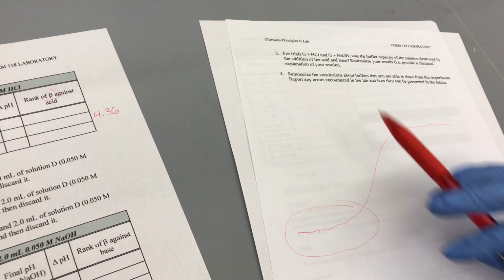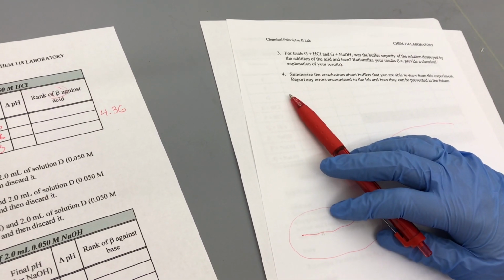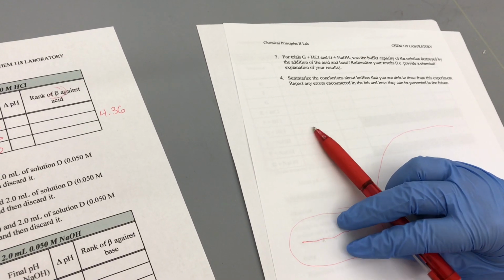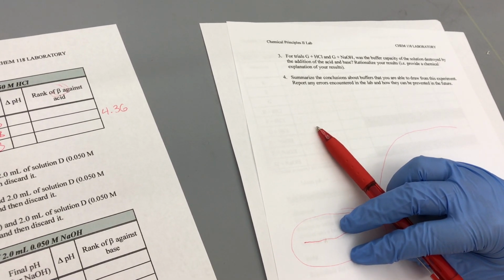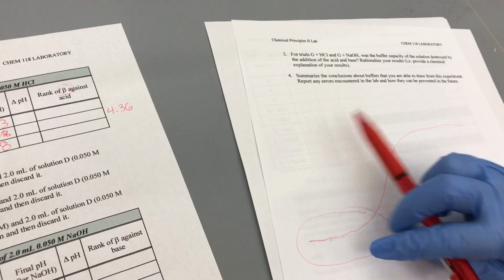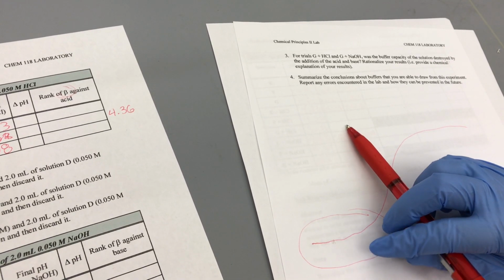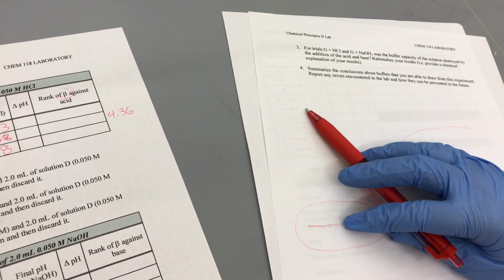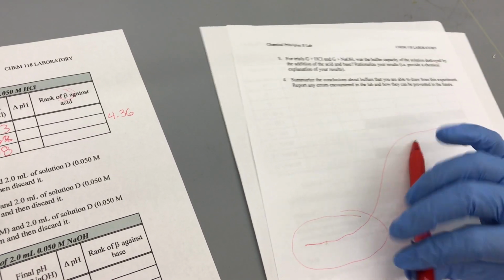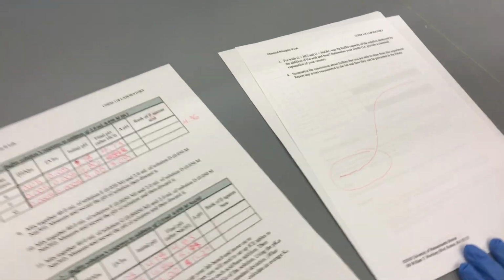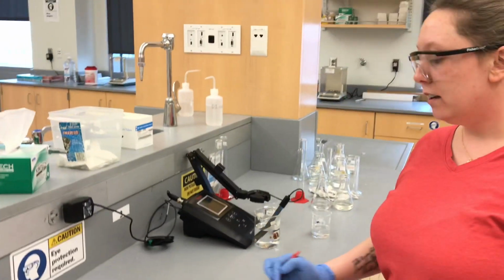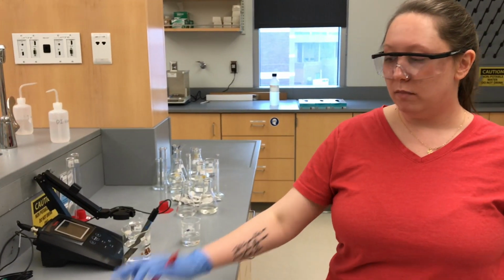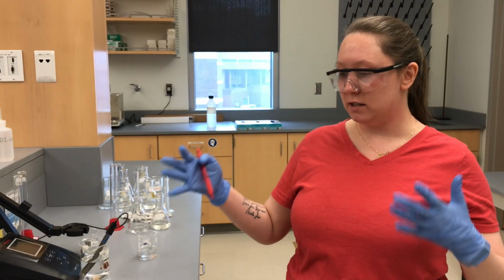And question number 4 is basically a summary. So we essentially want you to write a summary here. Summarize your results, the conclusion you made about this buffer system, and then report any errors. As we went through, I explicitly said what some of the errors were. All right, so that concludes this experiment.